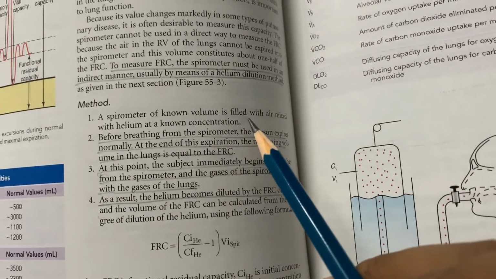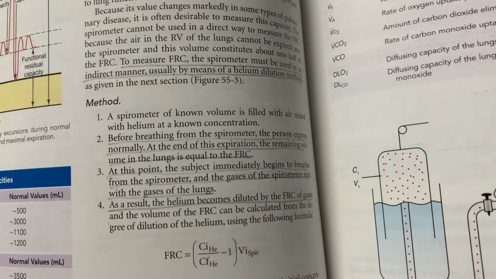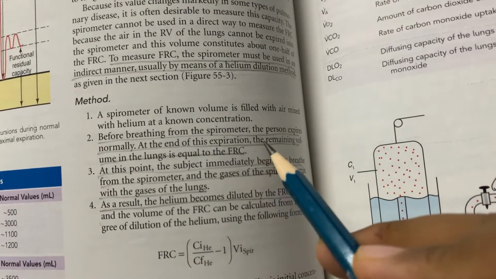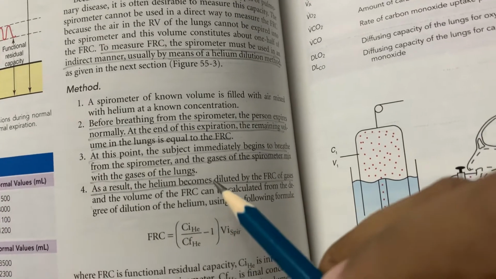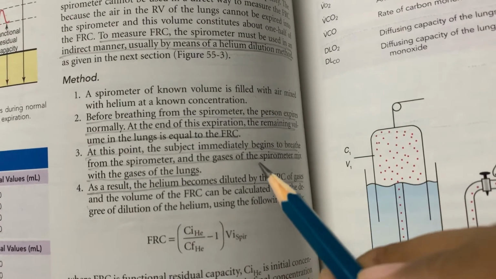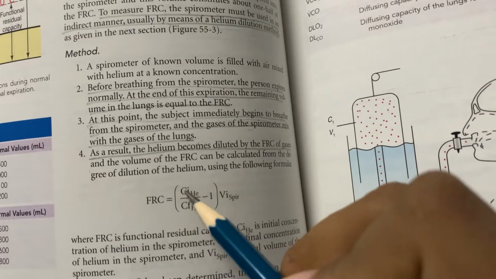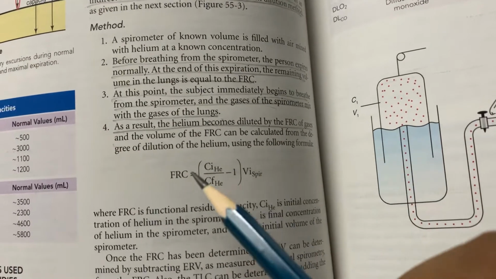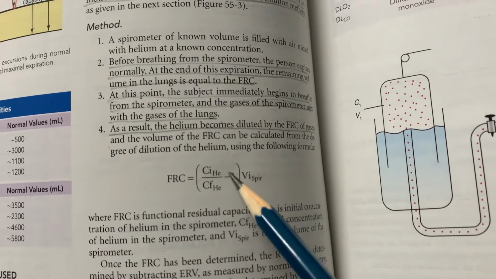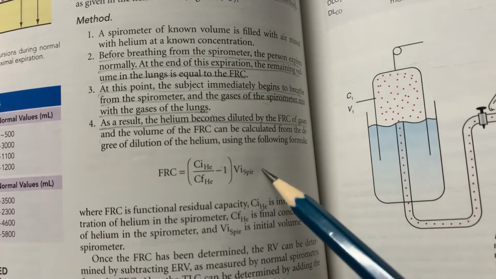A spirometer of known volume is filled with air mixed with helium. Before breathing in from the spirometer, the person expires normally. After the end of this expiration, the remaining volume in the lungs is equal to the FRC. When you inhale from the spirometer, the gases in the spirometer mix with the gases of the lungs. As a result, helium becomes diluted. So the FRC is equal to the initial concentration of helium in the spirometer minus the final concentration of helium in the spirometer, divided by the final concentration, times the initial volume of the spirometer.